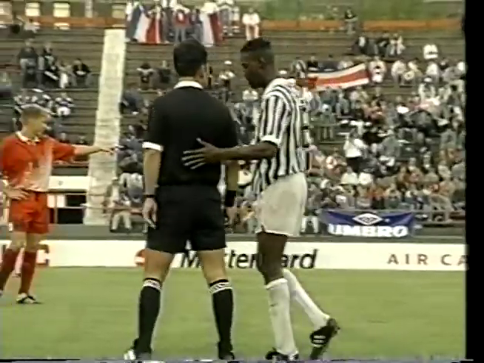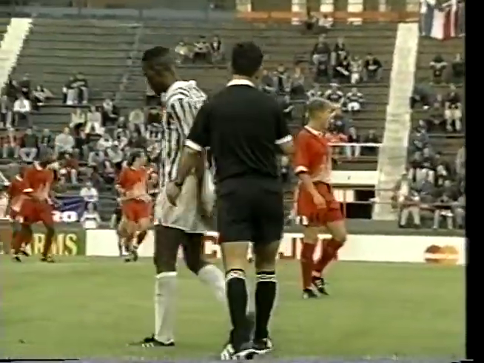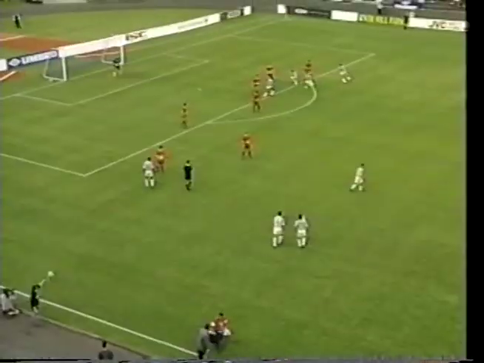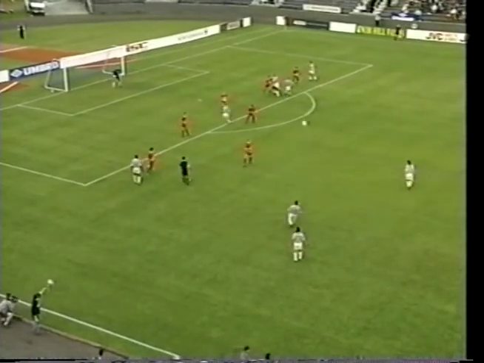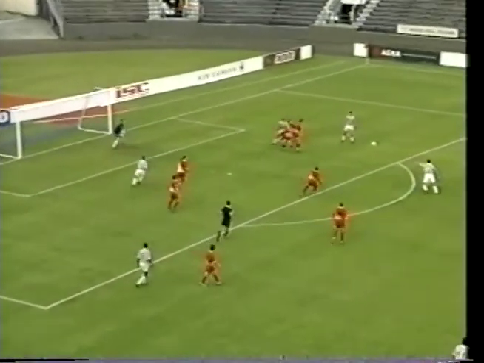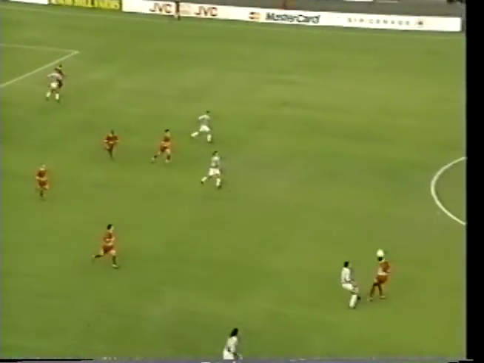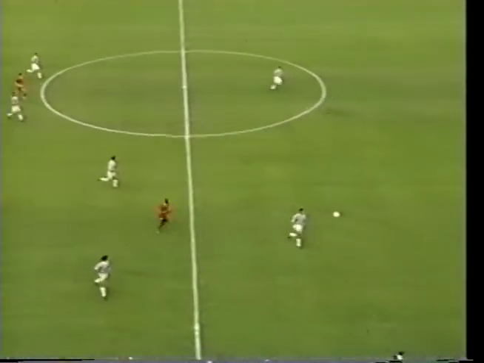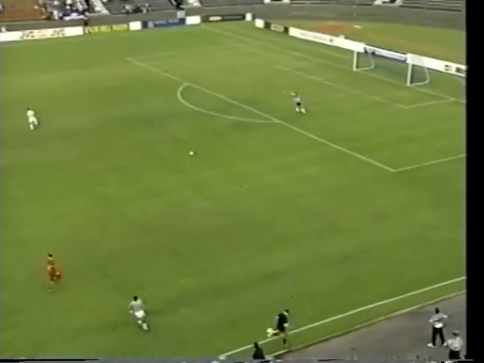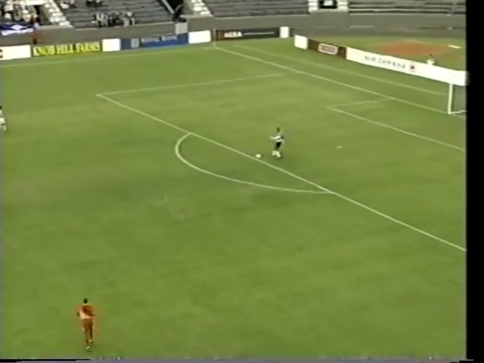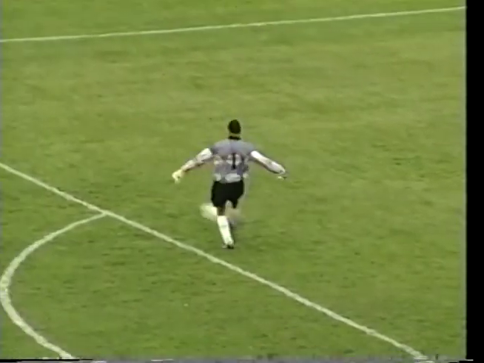Canada 0, Costa Rica 0. This is for the Canada Cup, this international friendly. Gonzalez, arching kick. Headed away. There was a chance there on the ground for Delgado. And Montero forced to play it all the way back to Eric Lonis, his goalkeeper.